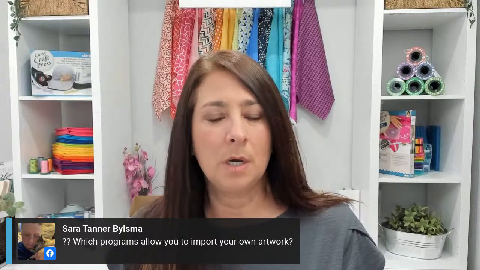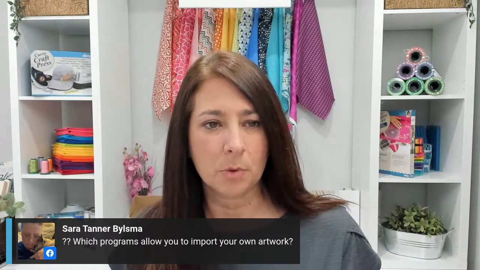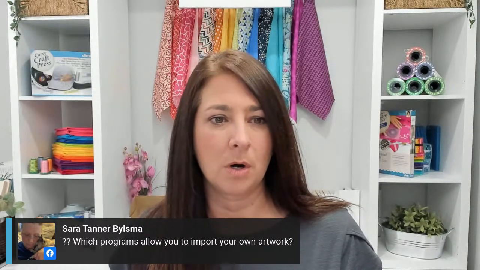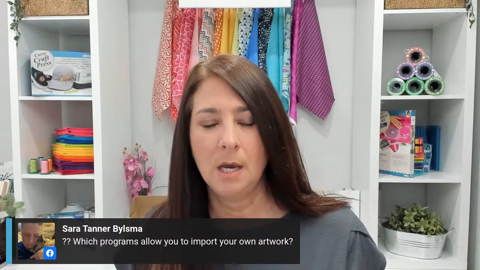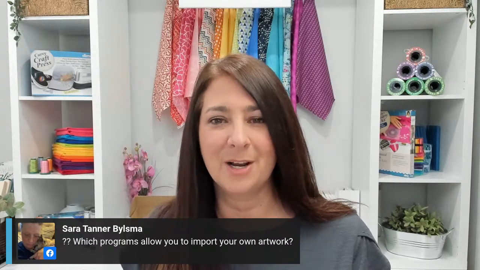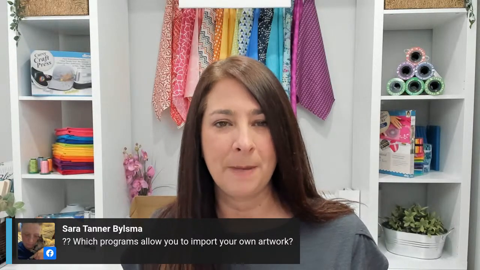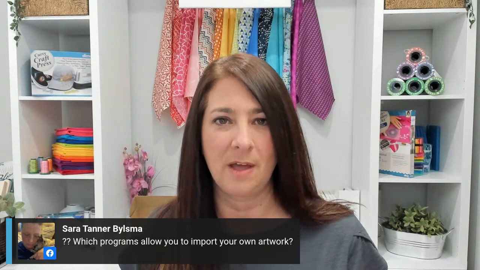And so for importing your own artwork, you can use Perfect Embroidery Pro. My Quilt Embellisher will allow you to bring in artwork. You can also do that in Cut and Stitch, Word Art and Stitches, My Lace Maker, Patch and Applique Maker, and I'm trying to just think here. Block Piecer will let you bring in artwork as well, and Special FX. I think that's all of them for bringing in your own artwork.